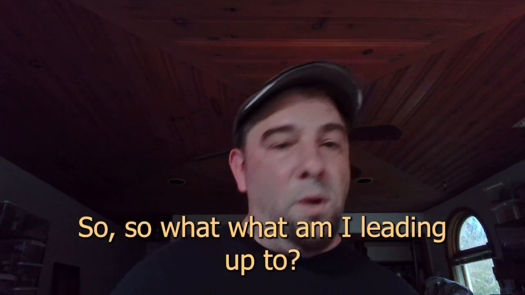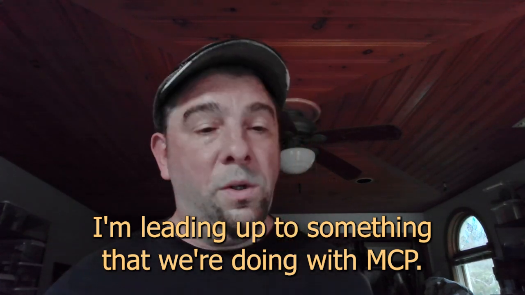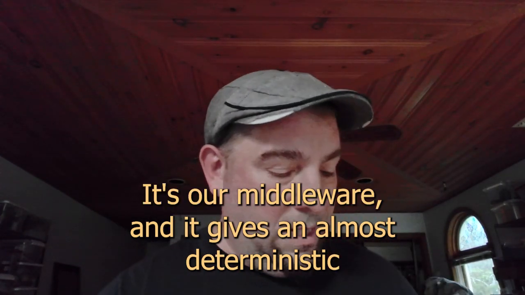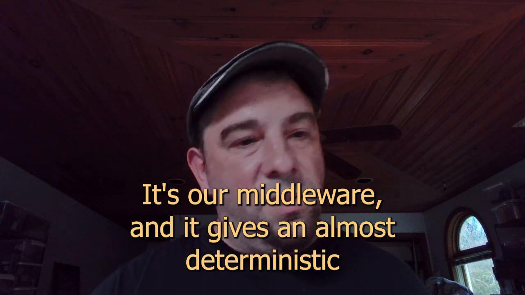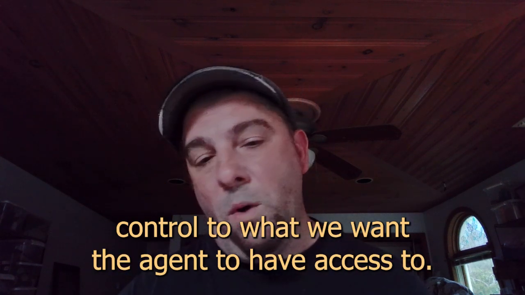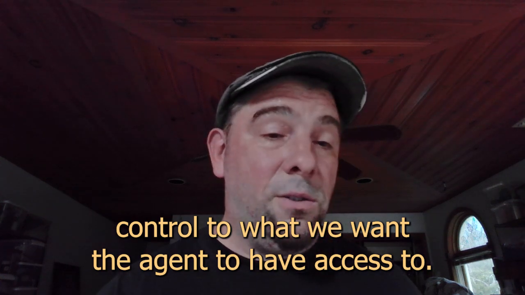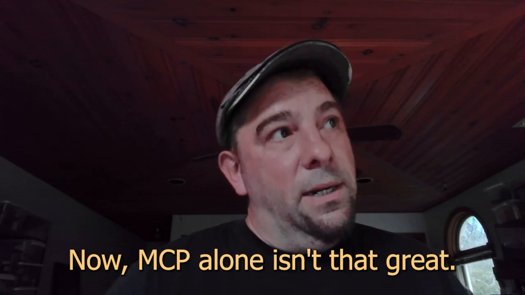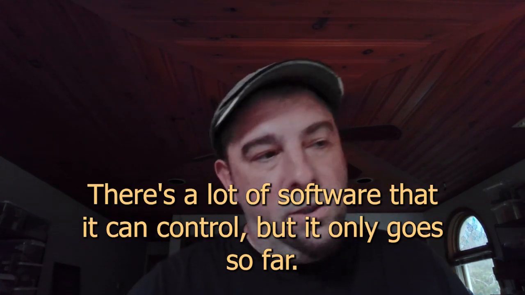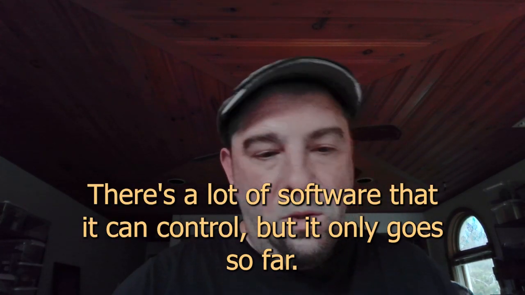So what am I leading up to? I'm leading up to something that we're doing with MCP. It's our middleware, and it gives an almost deterministic control to what we want the agent to have access to. Now, MCP alone isn't that great. There's a lot of software that it can control, but it only goes so far.